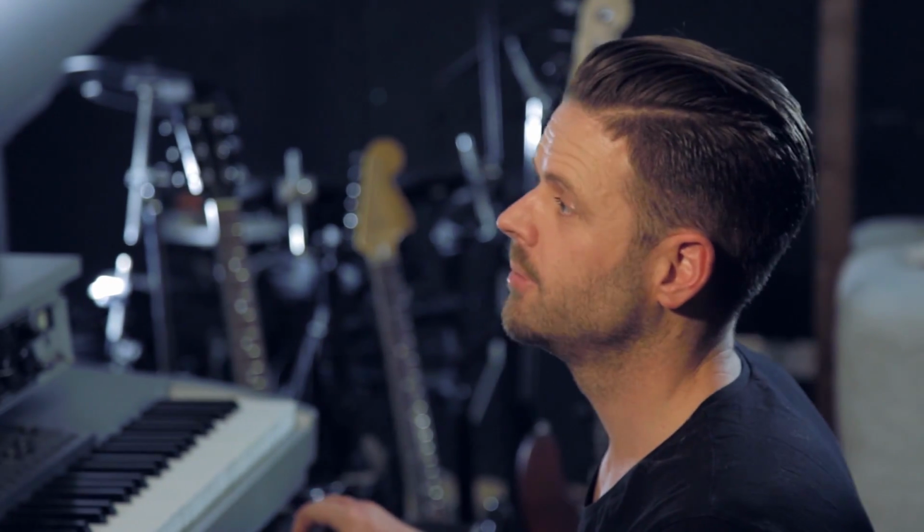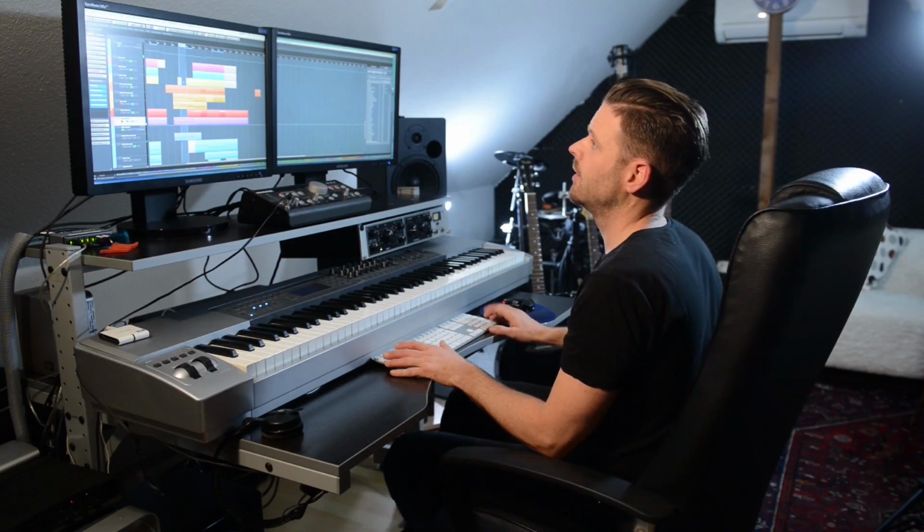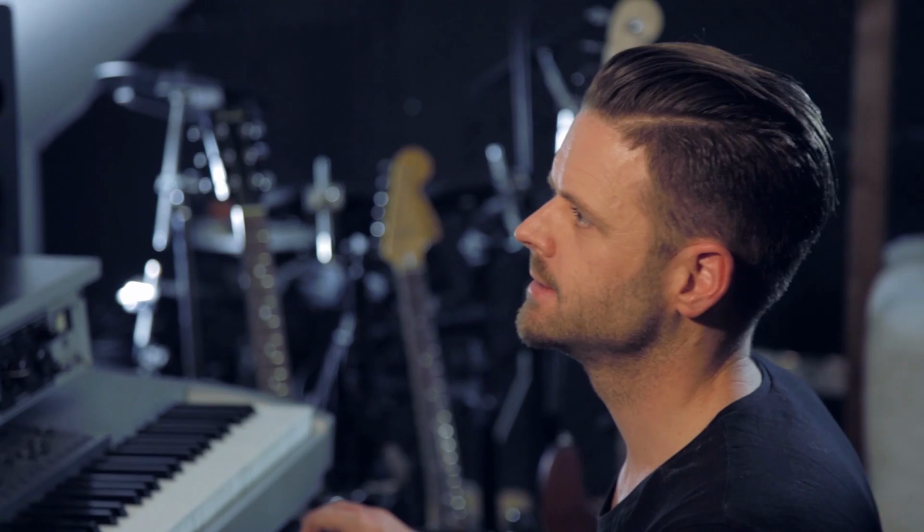I'm also filtering it up. So this is actually the basic of the break. I'm going to use a lot of percussive elements, a lot of risers to build it up to the main drop. So and here's the same as at the beginning of the track. I'm going to build it up to a climax.